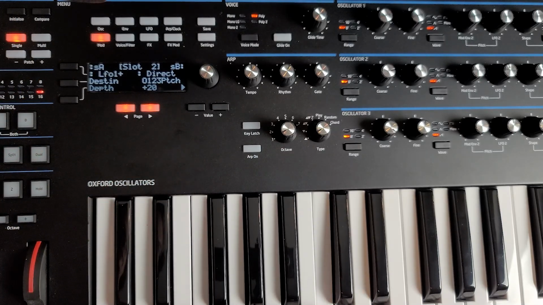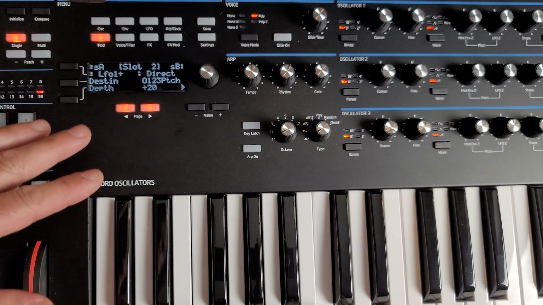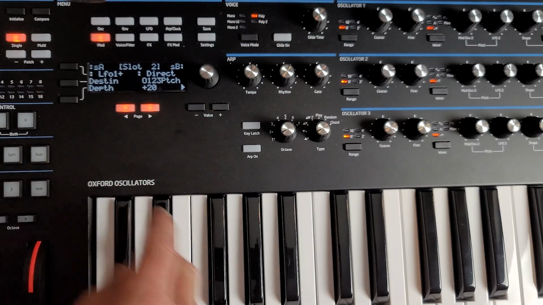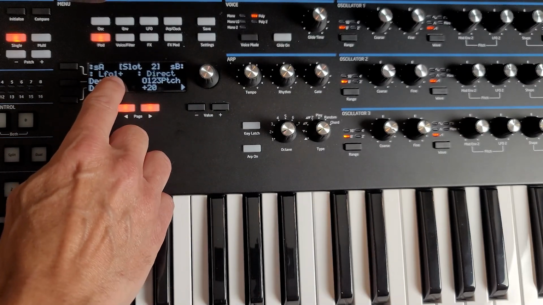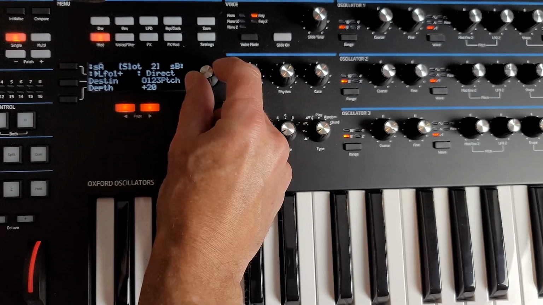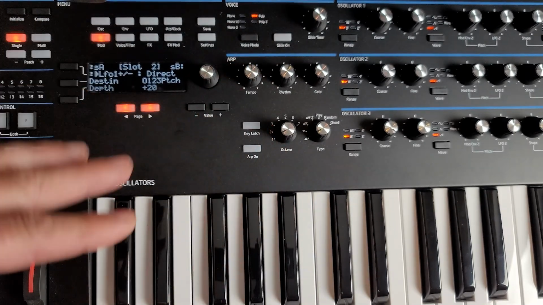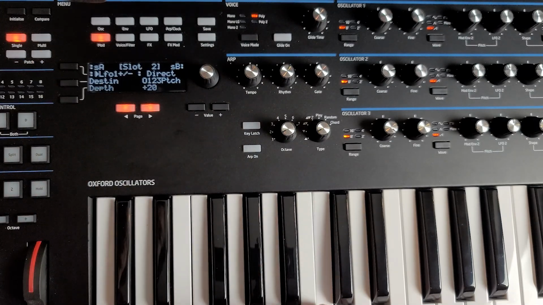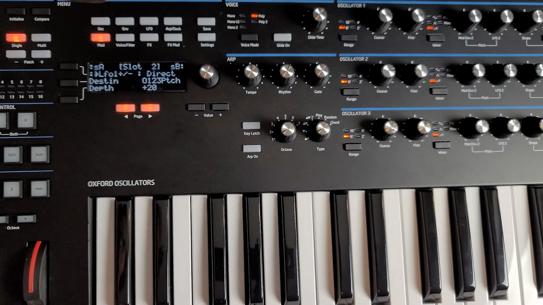And you can hear how LFO is modifying the pitch. And if I push into aftertouch, it also modifies the pitch and brings it up. Now you can see LFO 1 plus, which means it's only going to raise it. If we change that to LFO plus and minus, that means it's going to actually raise and lower it. It's bidirectional. You can hear that it's going down lower now.